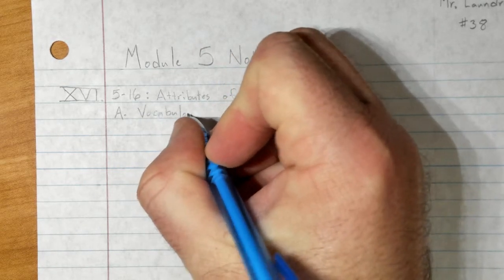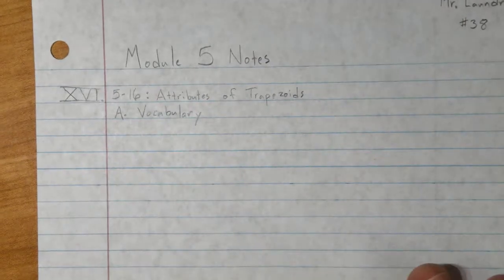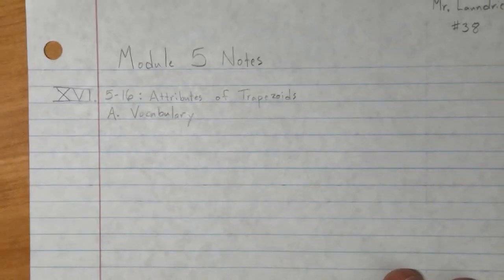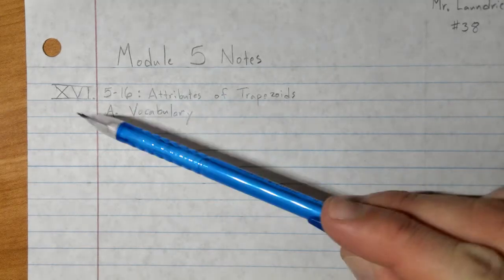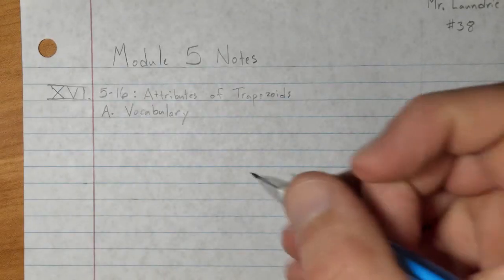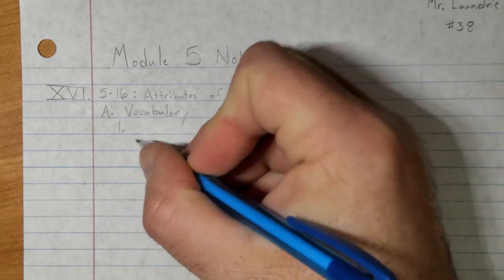Now I want you to look at your notes and have them written here, but I also don't want you to have to write every single thing on this page. So I'm going to say some of the terms we'll be using, you're going to want to look back to Lesson 5-1, 5-2, where we went over a lot of those other terms. But here are the most important ones for today.